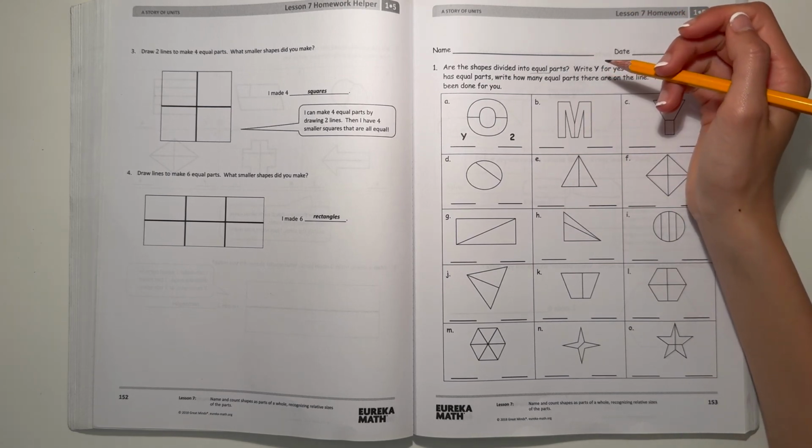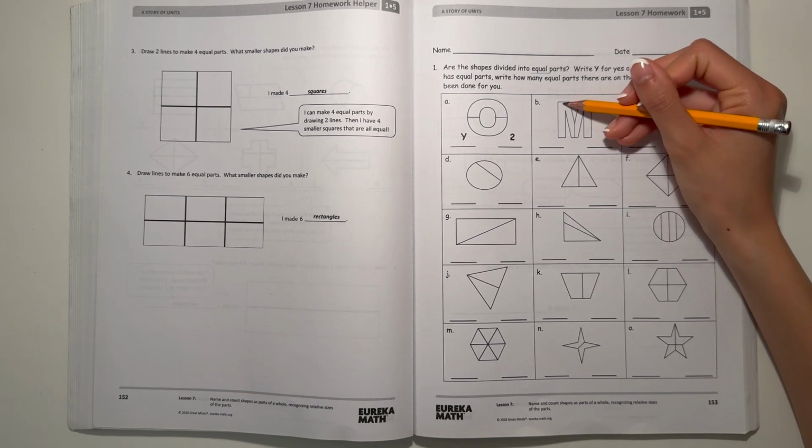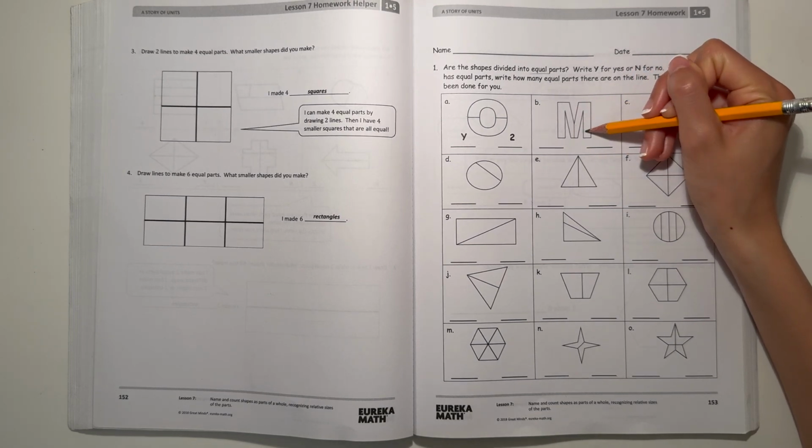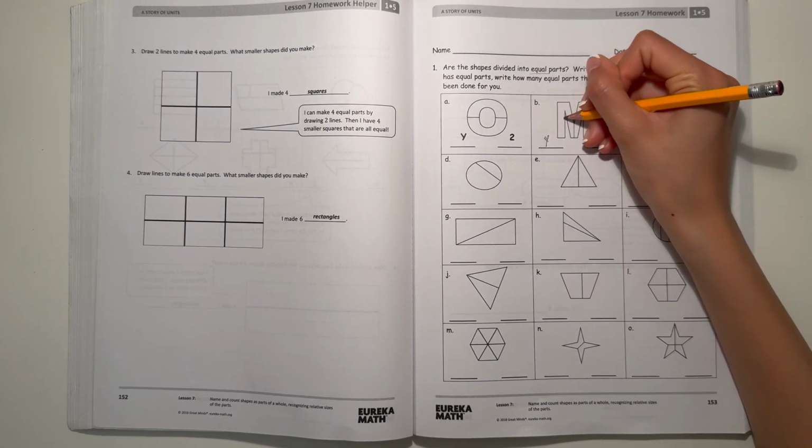So let's look at B. We have the letter M here. They cut it down the middle. There's half an M here and half an M here. So Y for yes, because this is equal, and there's two parts.